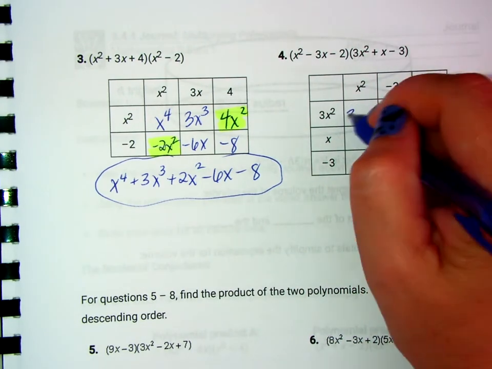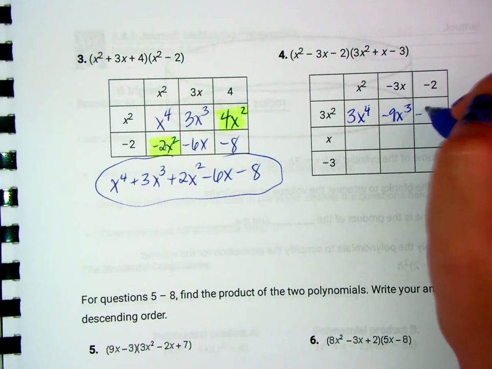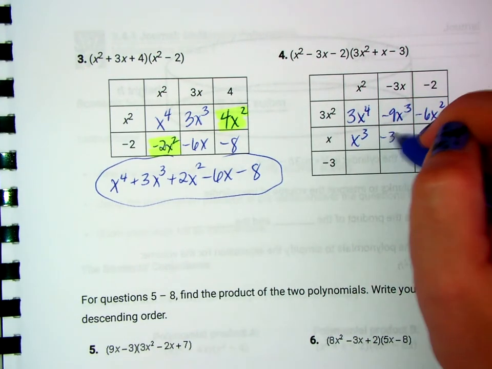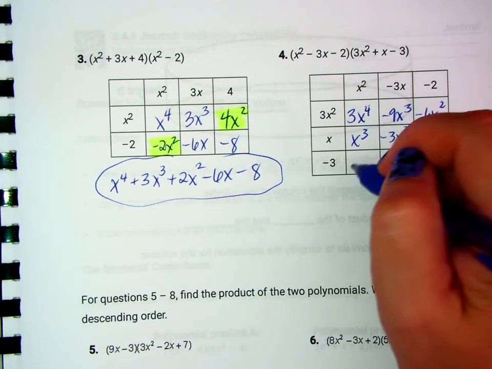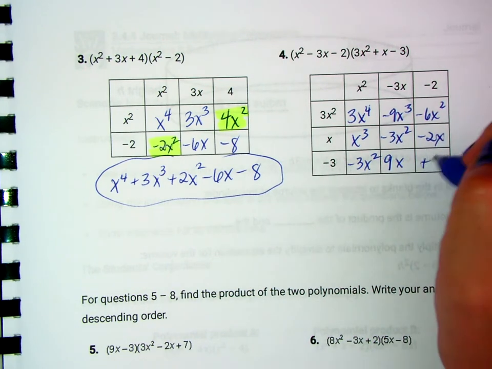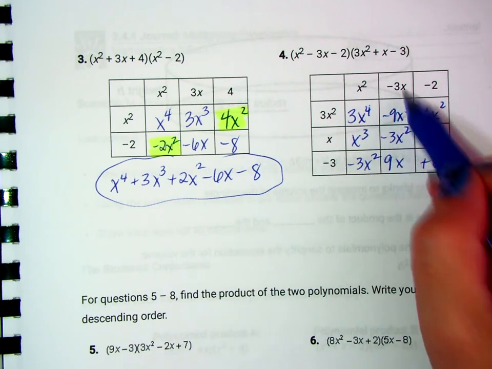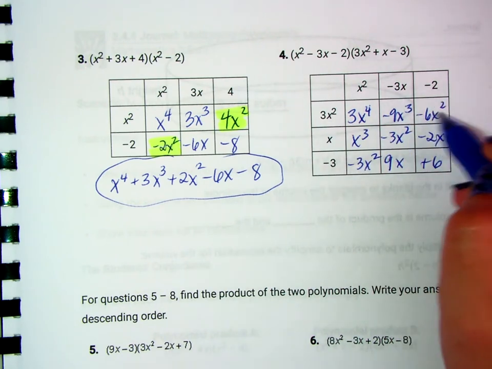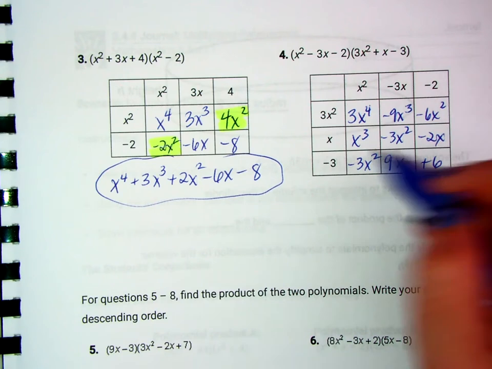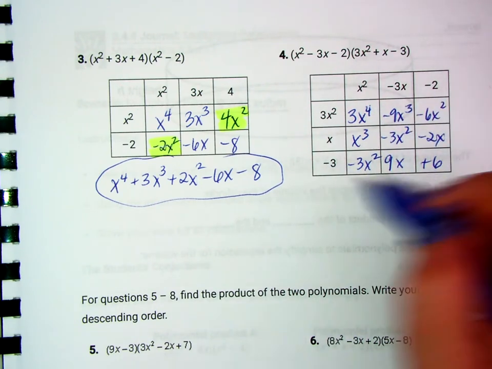Multiplying row by column. Double checking, 3x to the fourth, negative 9x to the third, negative 6x squared, x to the third, negative 3x squared, minus 2x, good, positive, good, and positive.